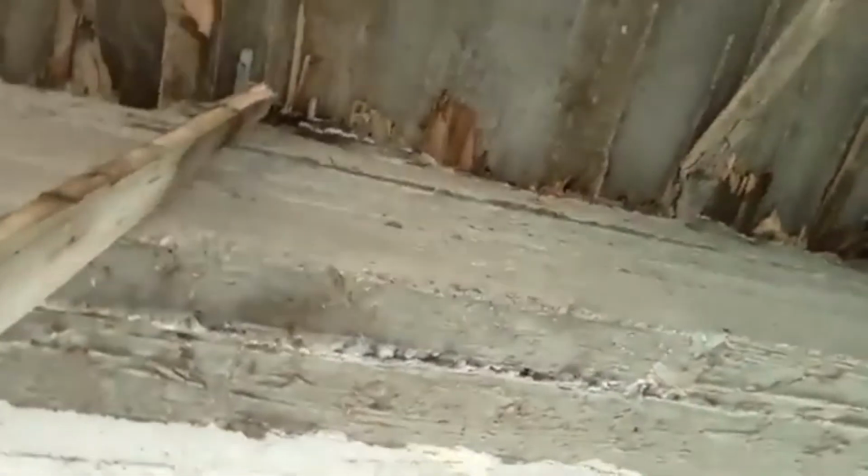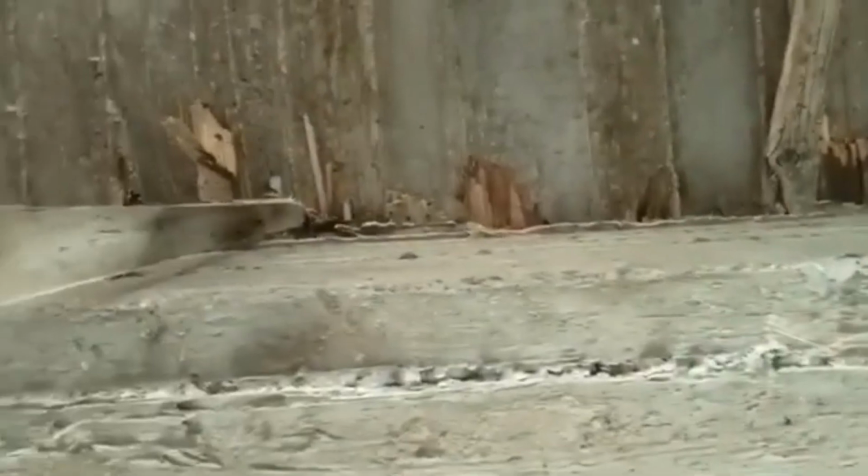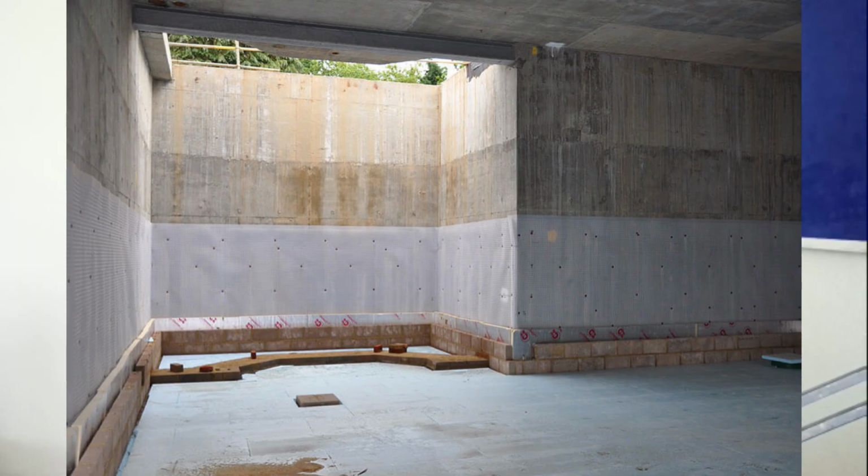This retaining wall is an RCC structure, so we construct this RCC retaining wall. After having this RCC structure and also the floor slab, with the help of the floor slab and beam, everything you need to have, you also need to consider one small pathway for water drainage.